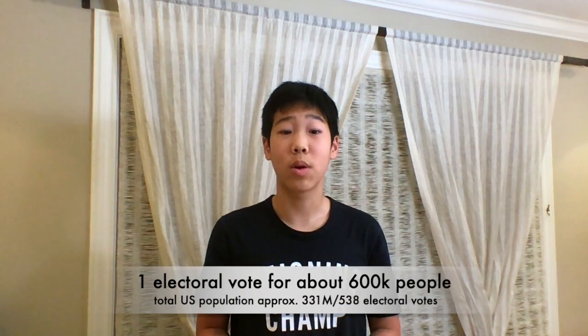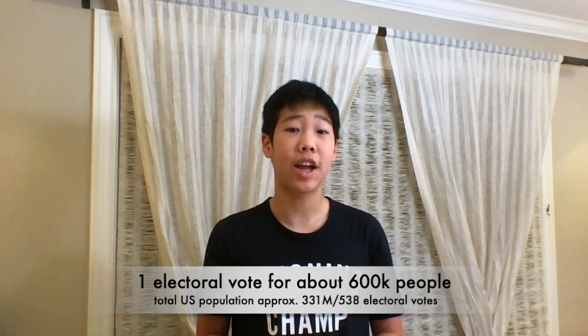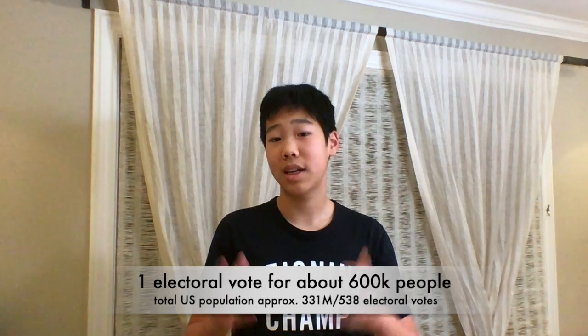There are at least 2 main reasons why the Electoral College does not always match the popular vote. First, some states have a lot of people but proportionally fewer electoral votes. If electoral votes were awarded evenly by population, on average, each electoral vote would represent about 600,000 people. Here's some examples to put this into perspective.